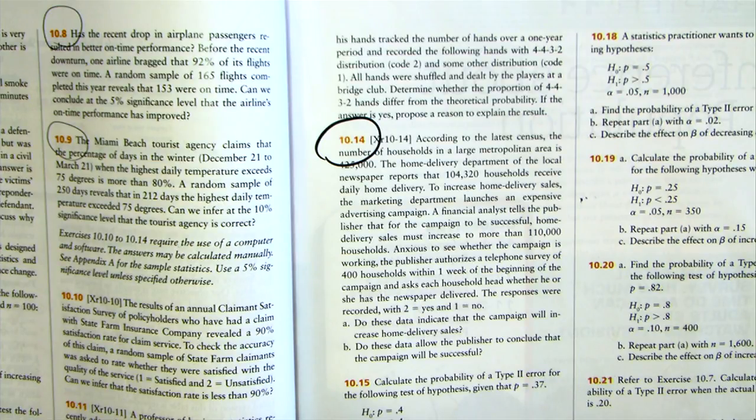So after we run this ad campaign, we want to see if it works, right? And we can't talk to all 425,000 households. So I sample 400. I record the results. Do you get this newspaper in an Excel file? 1 meaning no, 2 meaning yes. And there's 2 parts to this question. The first one says, do these data indicate that the campaign will increase home delivery sales?